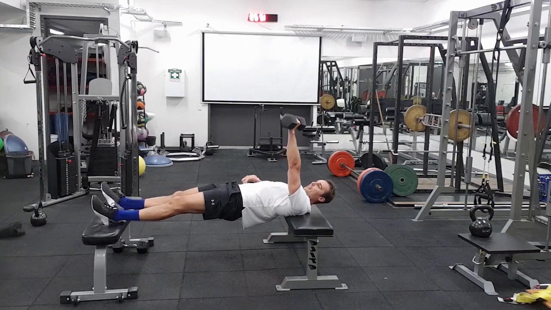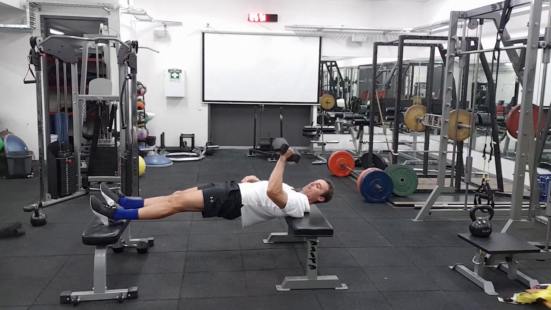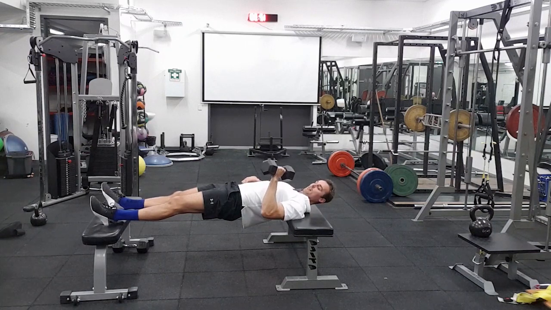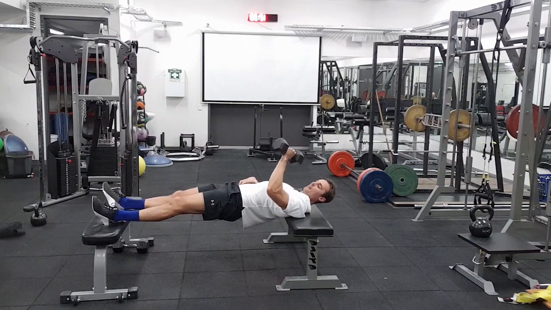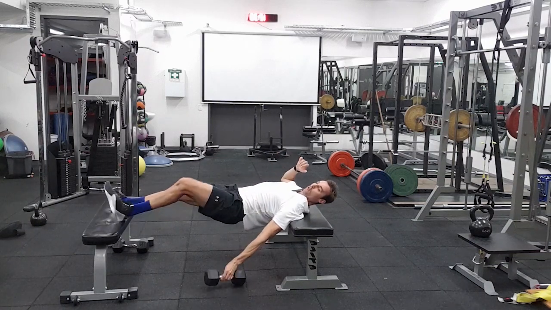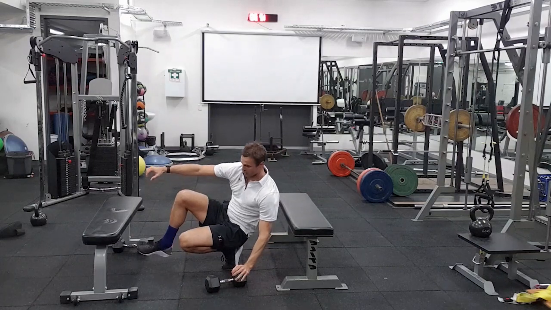And now if I add in a single arm press, I'm adding the anti-rotation into this one as well. So you're getting a lot of bang for buck there. You can probably load this up more than the row because it's a little easier, but again, nice and innovative, only for your stronger clients.